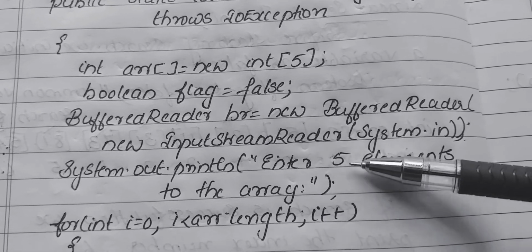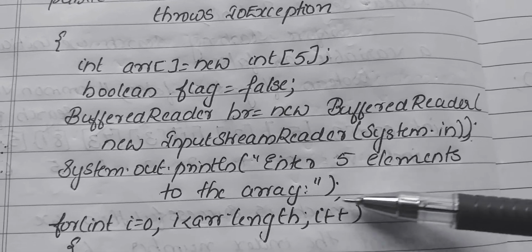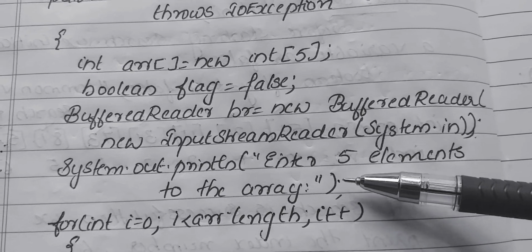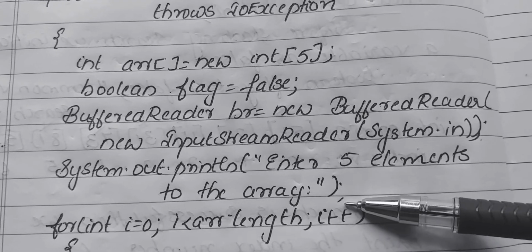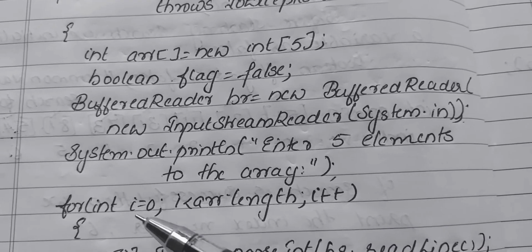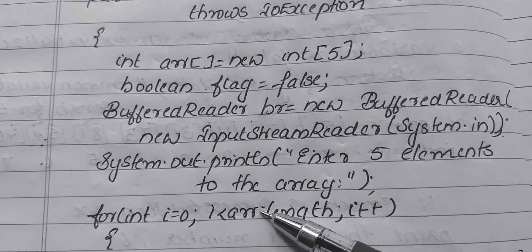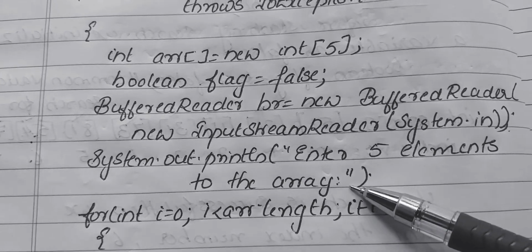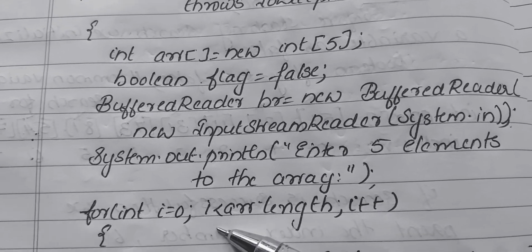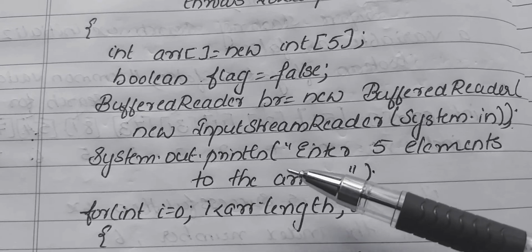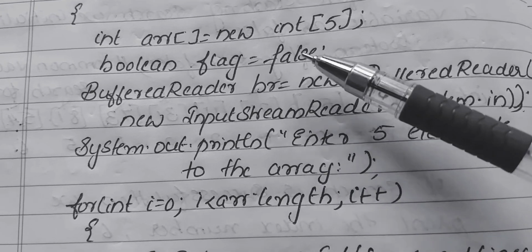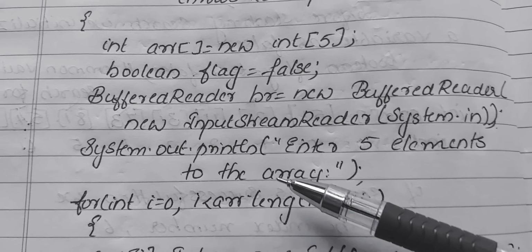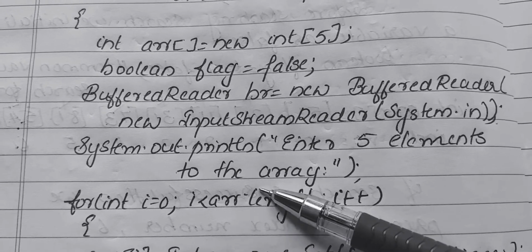Here we have given 5 elements. Enter 5 elements to the array. Since we are reading these contents by using the IO class, and since it is an array, we have to use a for loop, that is for int i equals 0, i less than arr.length. What is the length of the array? Since we are entering 5 elements, the length of the array is 5. So you can give i less than 5 also, or arr.length, which takes the length of the array. Whatever elements we are entering to the array, that will be the length of the array. Clear?